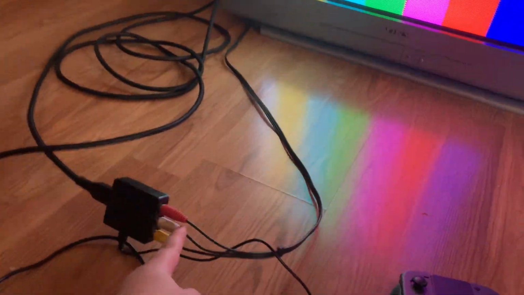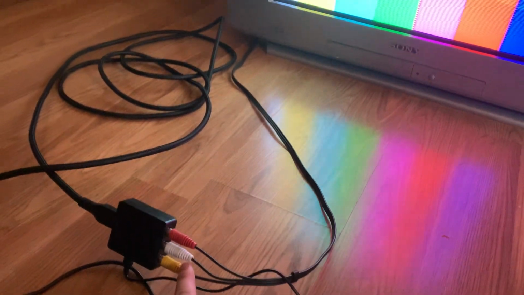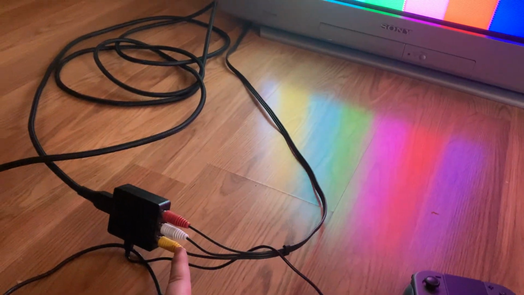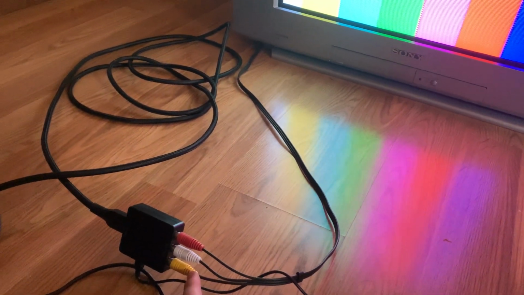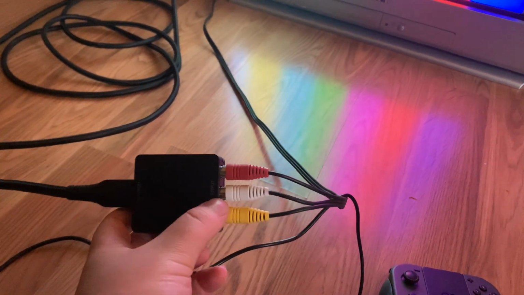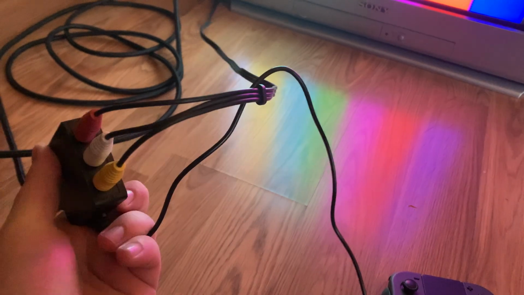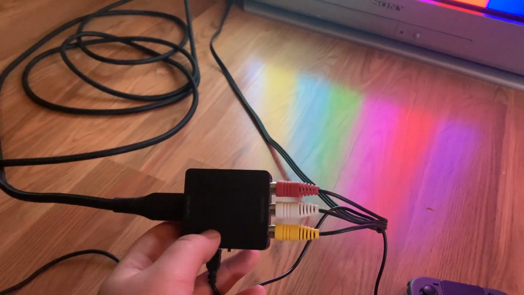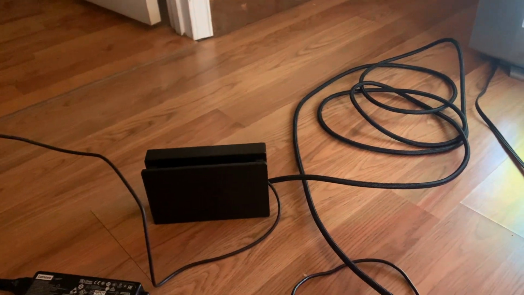However, that's for devices that are capable of doing this kind of connection, which most modern devices are not capable of, except the Wii U for some reason. But that's also 10 years old, so that's not really a good argument. So you need this little thingy-majig. I bought this from Walmart. This allows you to take analog, which is like these cables here, to digital, which is HDMI right here, and then put it into a modern device like a Nintendo Switch.